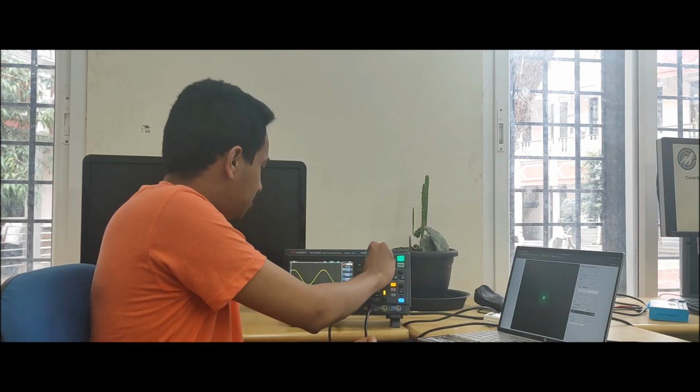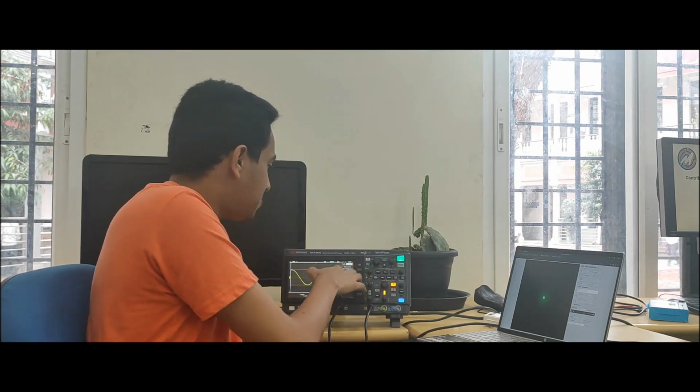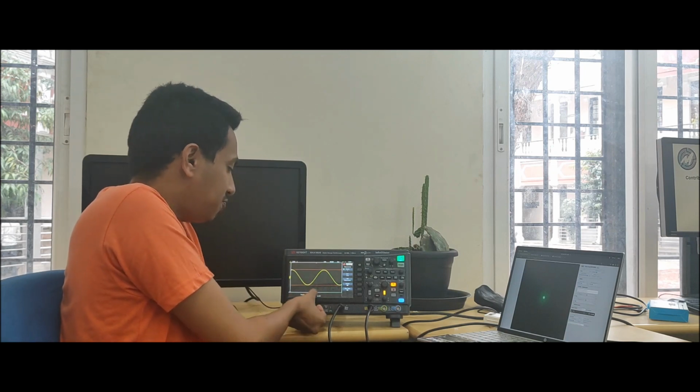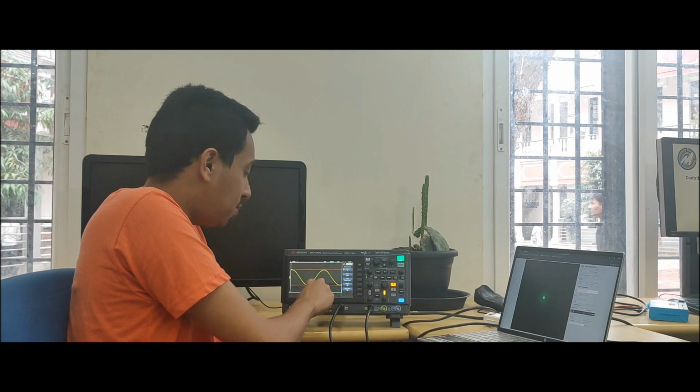There are a few options here. Let's say display, and measure. Okay, let's say measure. What I'm doing here is measuring the frequency. If you can zoom in, the peak to peak voltage is 5.18 volts, and the frequency is 1 kilohertz.